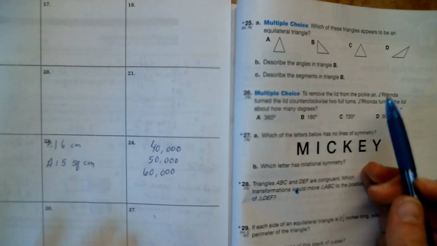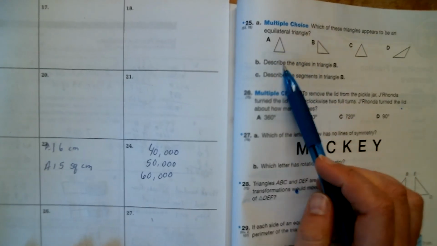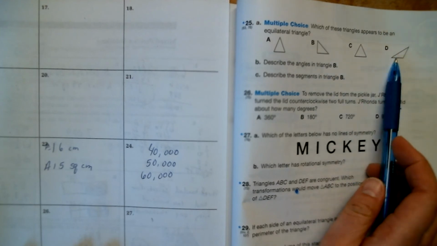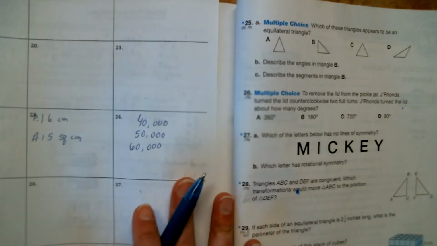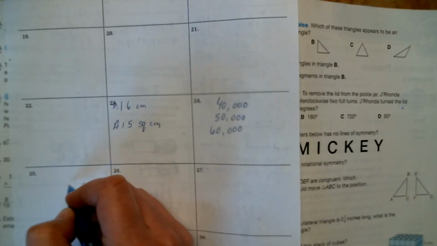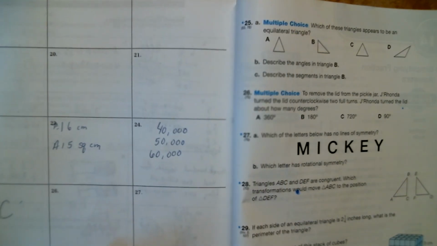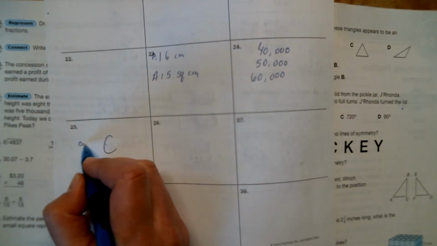Okay, which of these triangles appears to be equilateral? All sides the same. Those two are longer than that. Those aren't the same, and those aren't the same. So we'll go with C. Okay, describe the angles in triangle B. Triangle B, we have, whoopsies, I did this too big, Aspen.